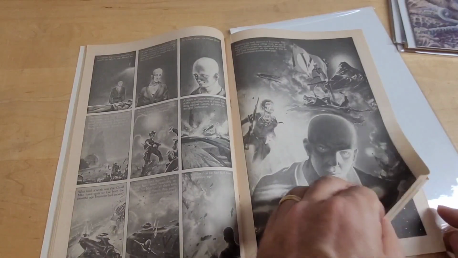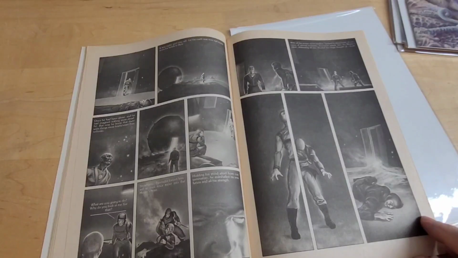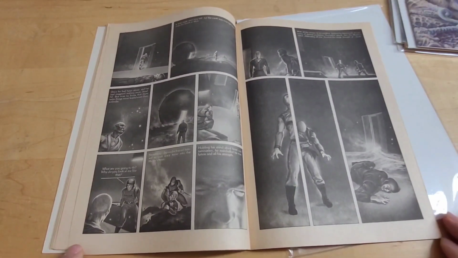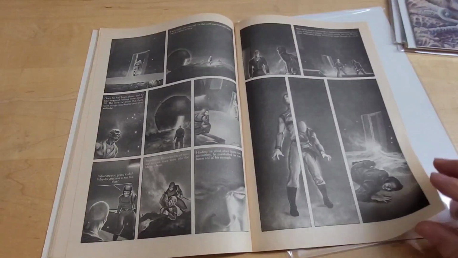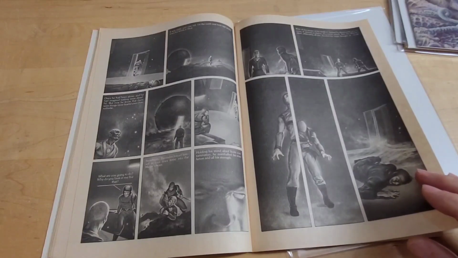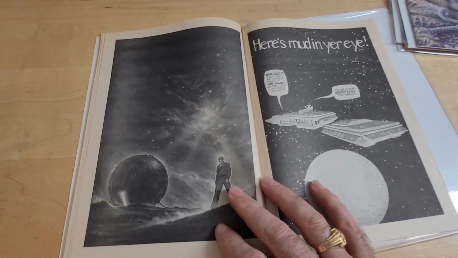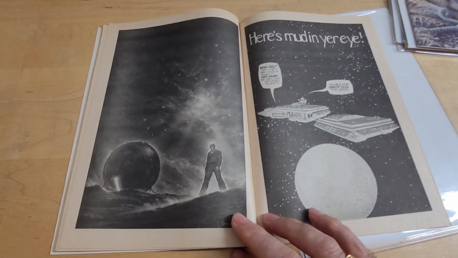So we turn the page, and in the end, he knows what he has to do. And with his mind, he simply overpowers the master, and the master dies. And we turn the page, and he walks away with a deep sadness and loneliness.